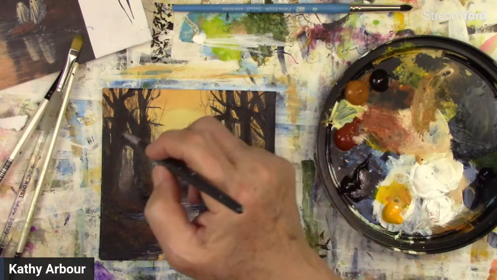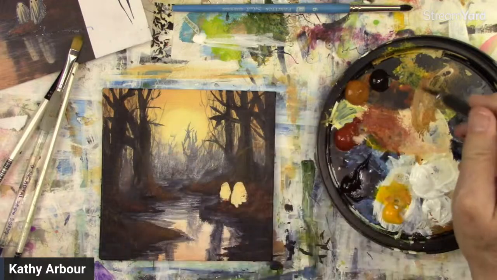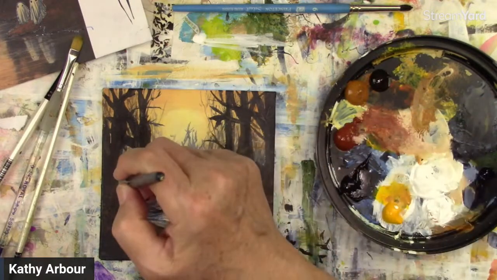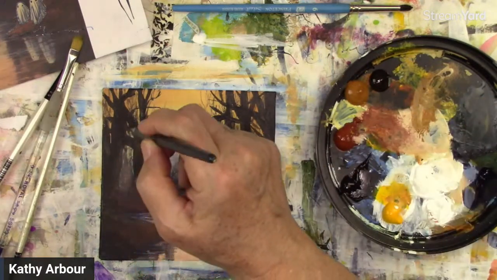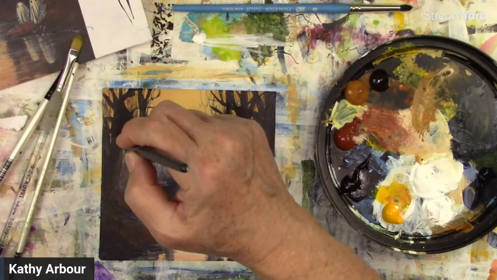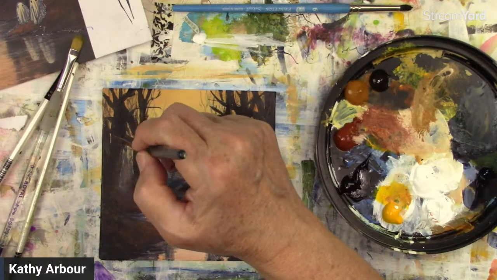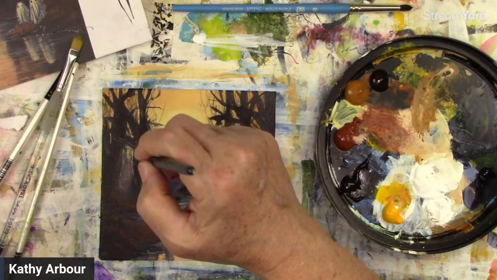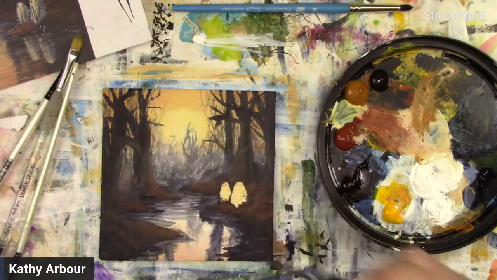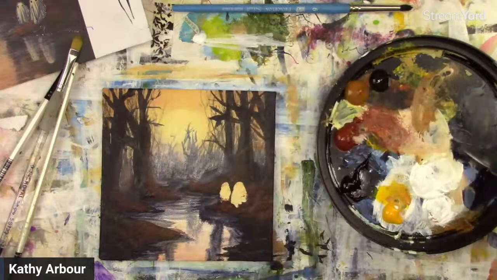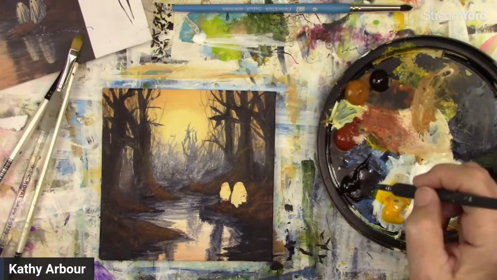I'm basically just dry brushing. This one here goes across like this. I'm going to put a little bit of black on there.